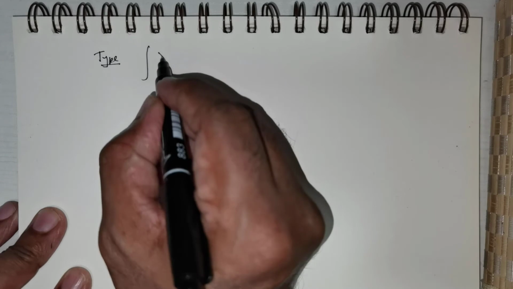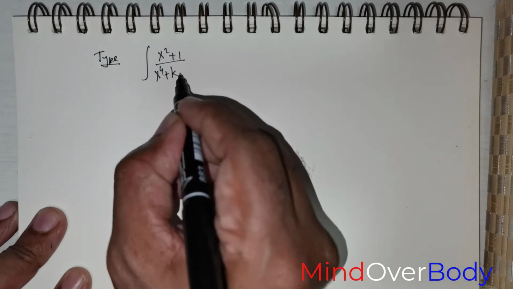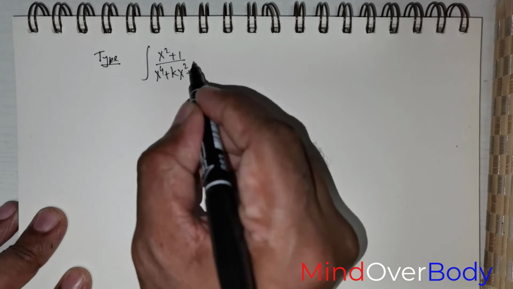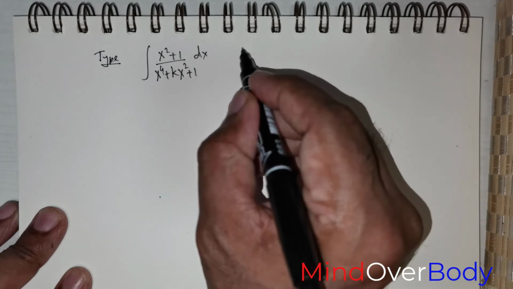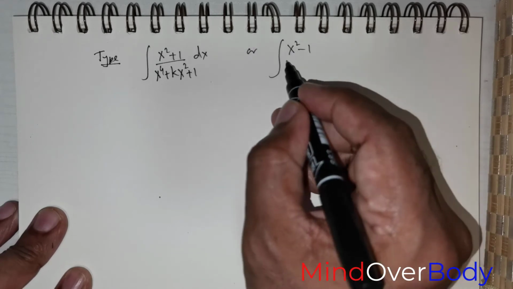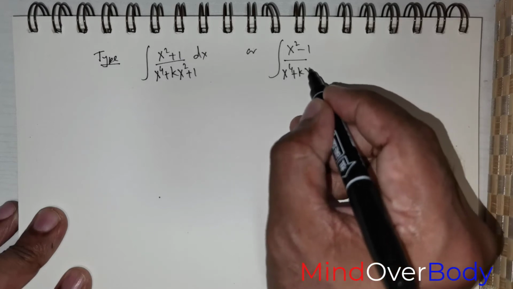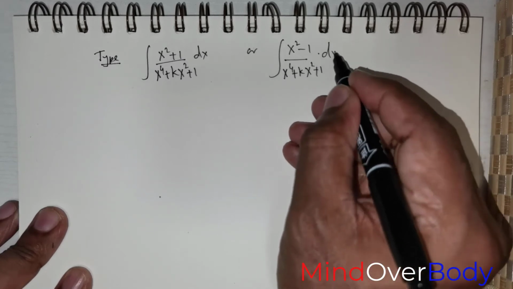Integrals. This is of the form (x² + 1)/(x⁴ + kx² + 1) dx. And you can also encounter a form of this fashion, (x² − 1)/(x⁴ + kx² + 1) dx.